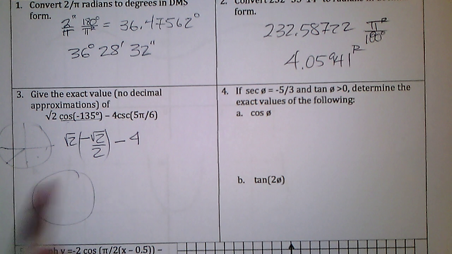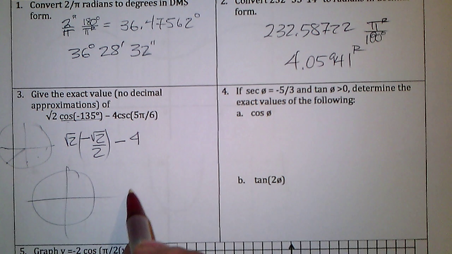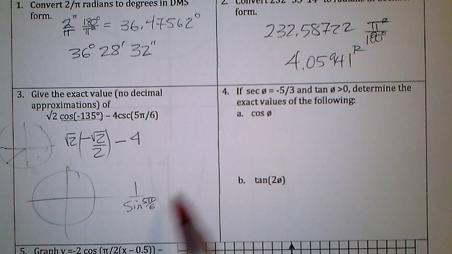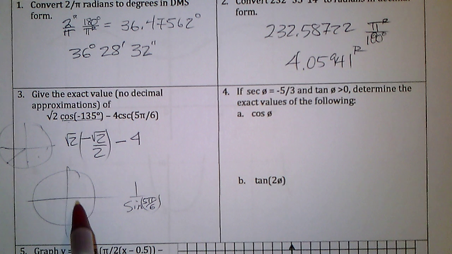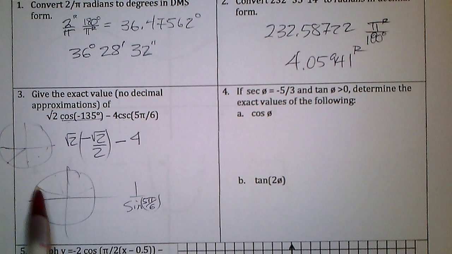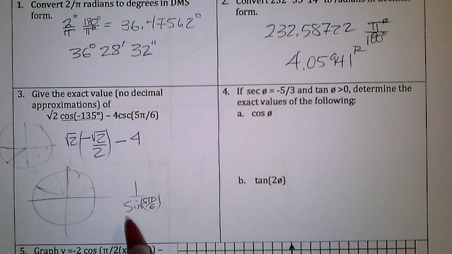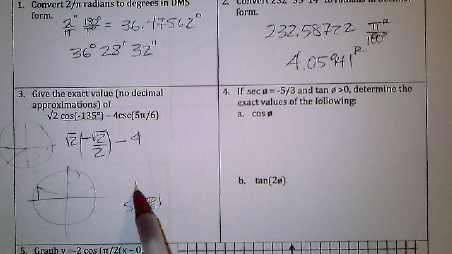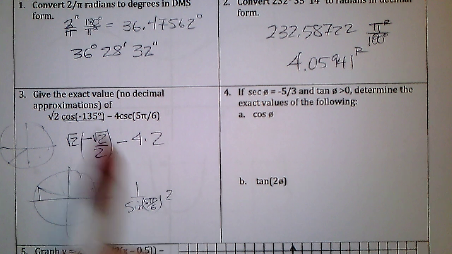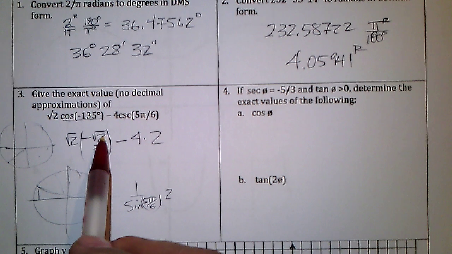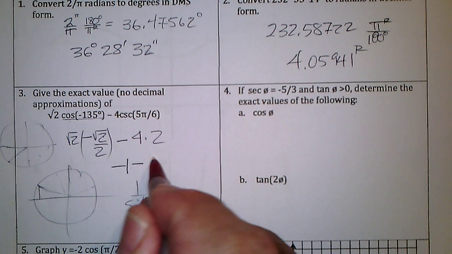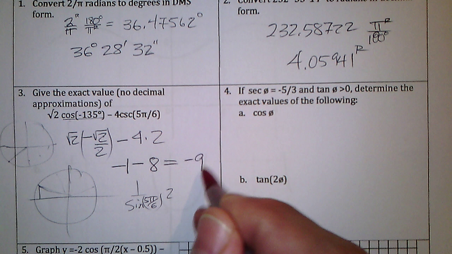Cosecant, which is 1 over the sine of 5 pi over 6. So 1, 2, 3, 4, 5, 6, that's 150 degrees, or 5 pi over 6. The sine is 1/2, and so 1 over it would be 2, so this is 2. Square root of 2 times square root of 2 is 2, divided by 2 is 1, so we got minus 1 minus 8, which is negative 9.